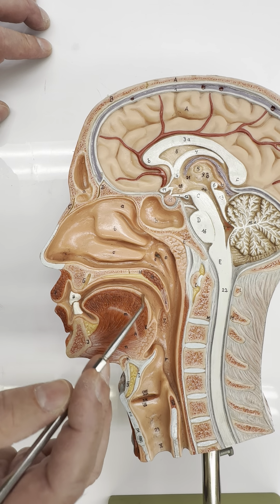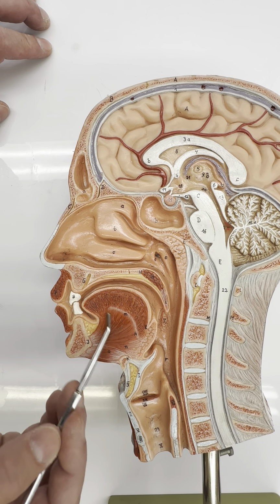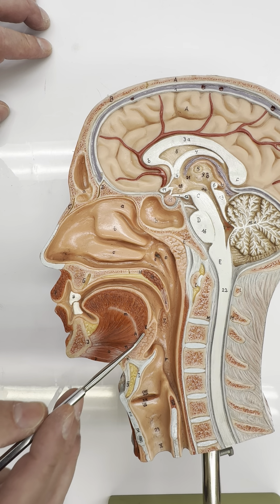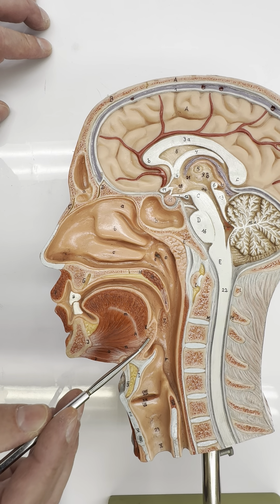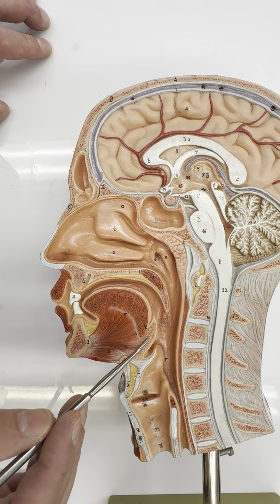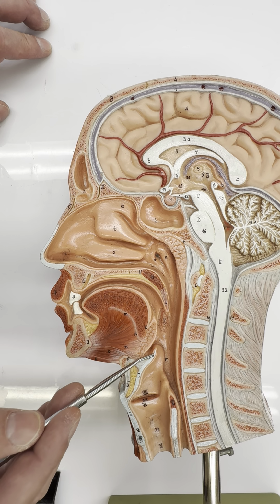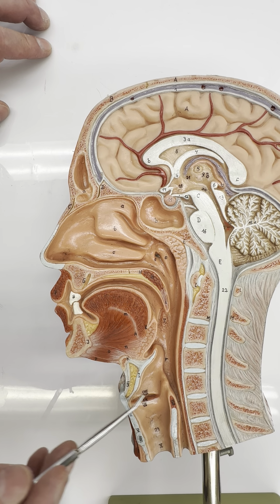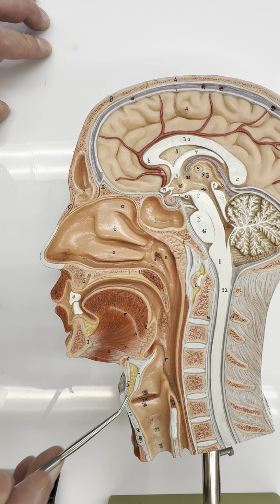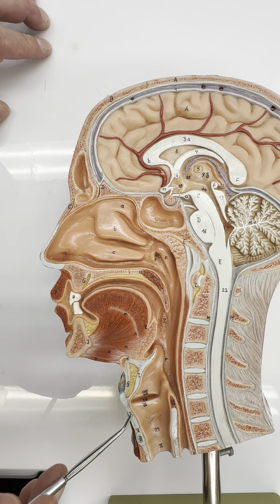Below the oral cavity, there's the tongue. On the tongue, we're seeing another set of tonsils. These are the lingual tonsils. Moving below here, this structure right there is the epiglottis. And then below the epiglottis, in all of this area right here, that is the larynx.